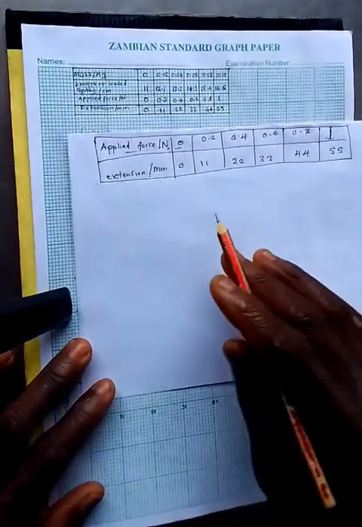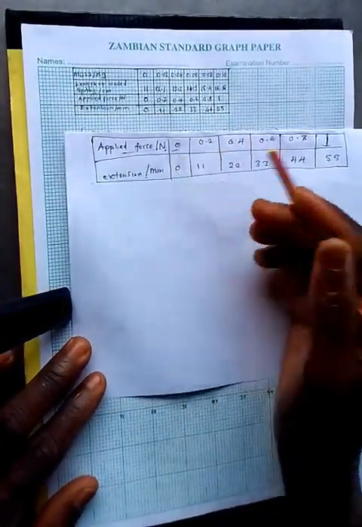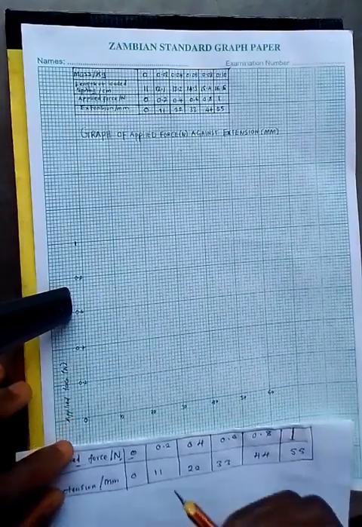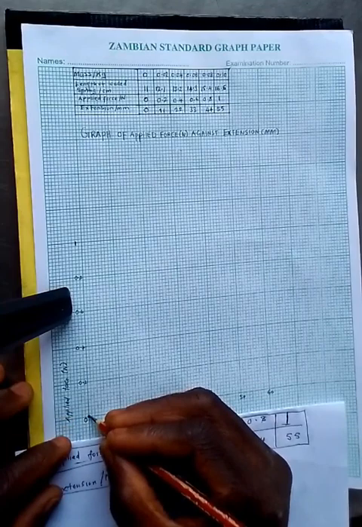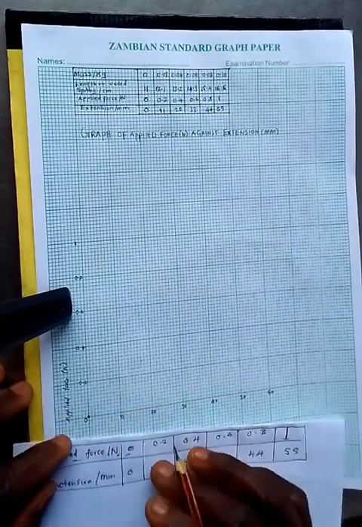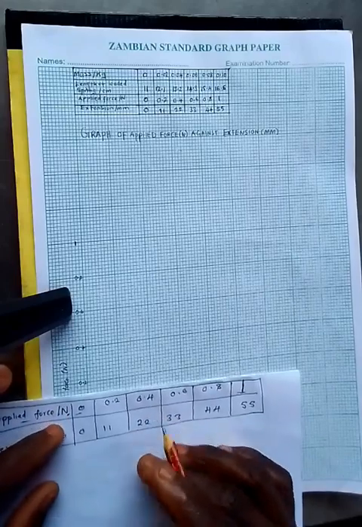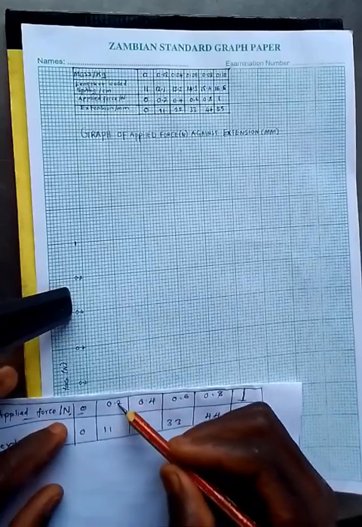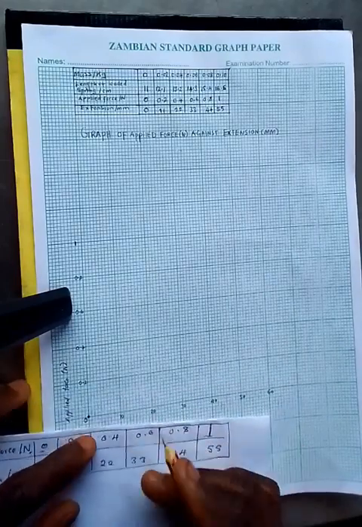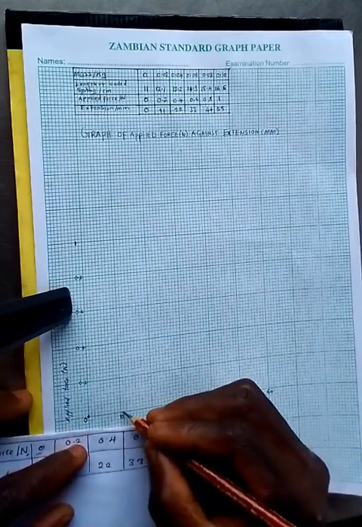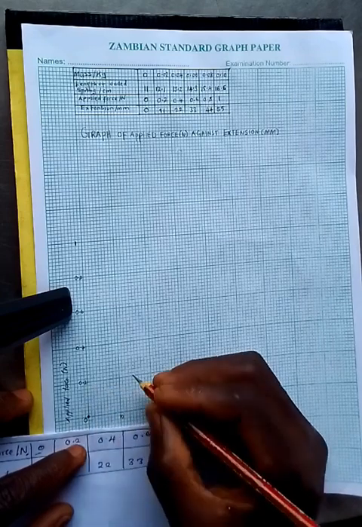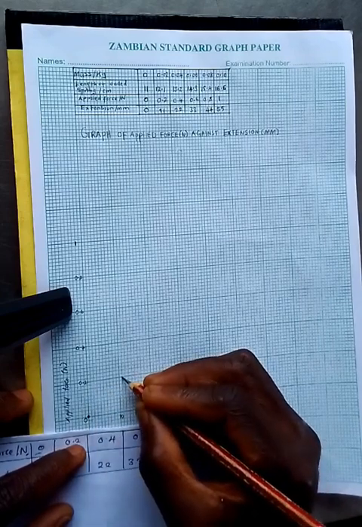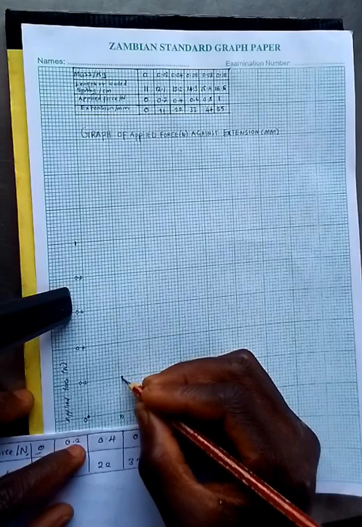So the first thing that we have here, we have 0, 0. So 0, 0 is somewhere here from the origin. So we are starting from the origin. Then the next one is going to be 0.2, 11. So since this one is 10, meaning the next one is going to be 11. Now it is 0.2, 11, meaning the point is going to be somewhere here. So we have a point here.